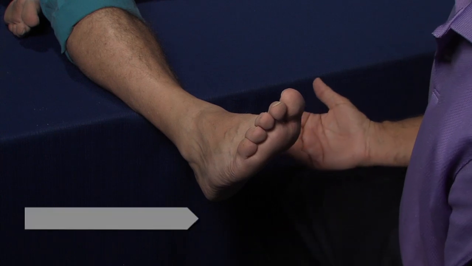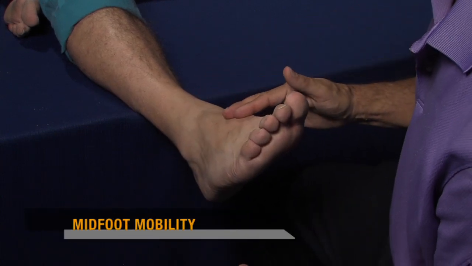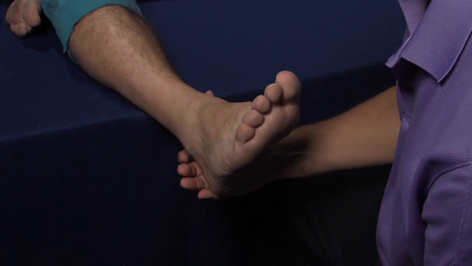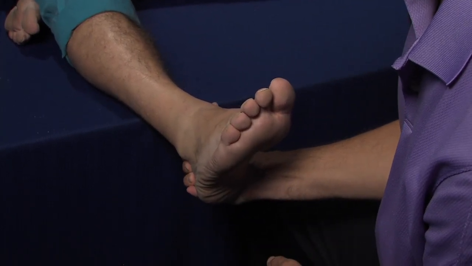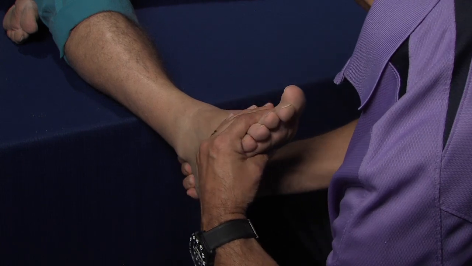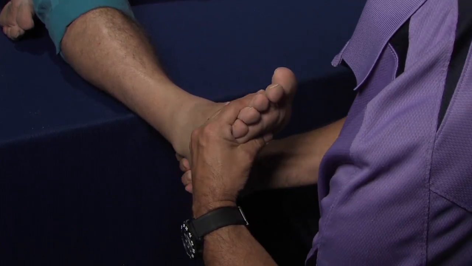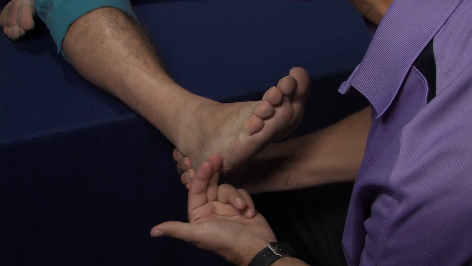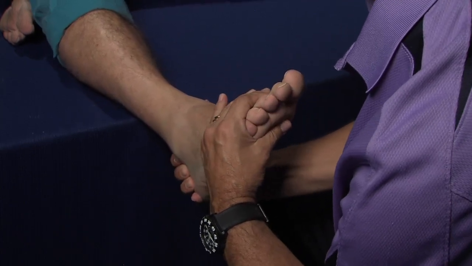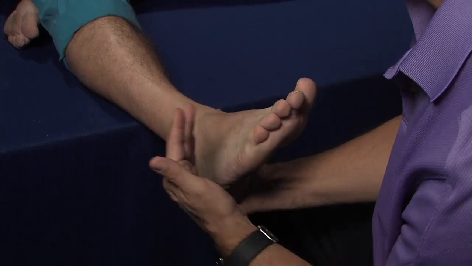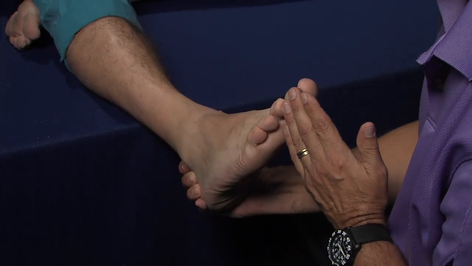The next thing we're going to assess is the mobility of the midfoot region. So in this assessment, we're going to stabilize the rear foot, push the rear foot into a more pronated position, and then assess the mobility of the forefoot. In a mobile forefoot, we're able to fully reduce the forefoot equinus. In the more rigid foot, you will meet stiff resistance, and you will see a lack of mobility along the oblique axis of the mid-tarsal joint.